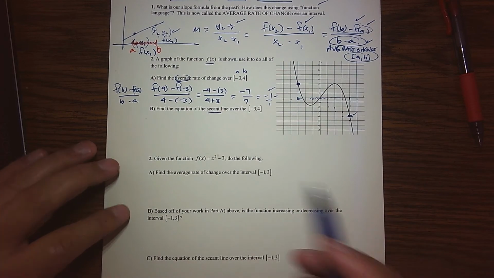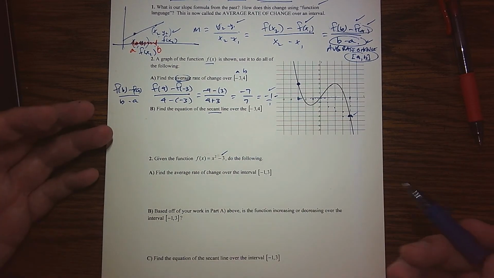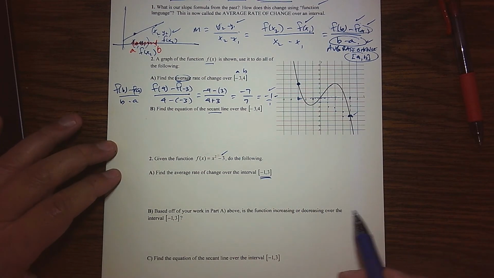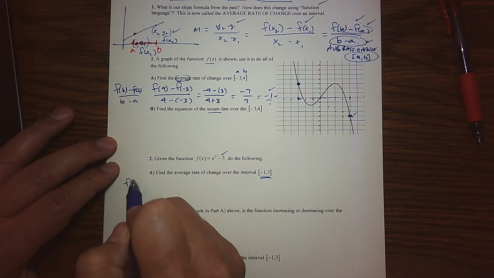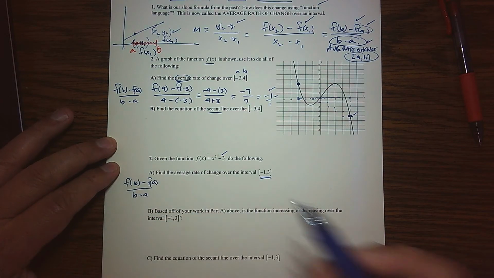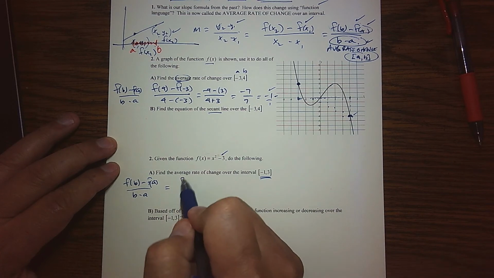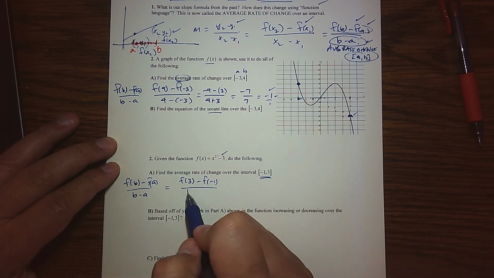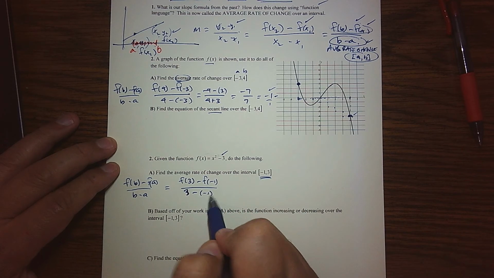So what happens when the function's given as an equation? Well, same idea. Here's the interval. We're going from -1 to 3. So my average rate of change formula is that. We are looking at f of 3 minus f of -1 all over 3 minus -1.